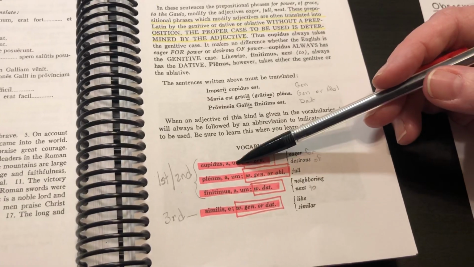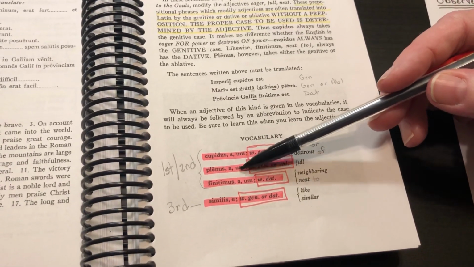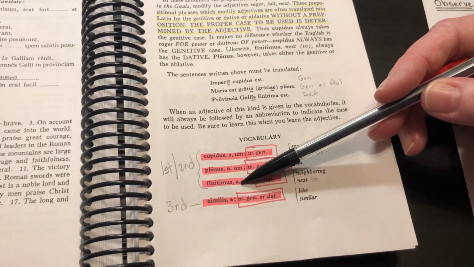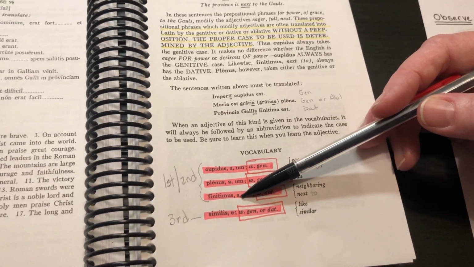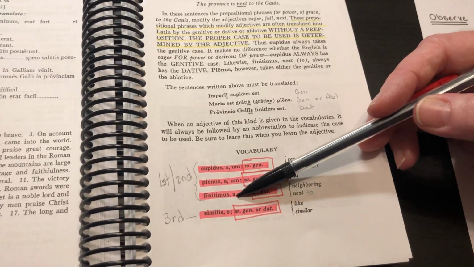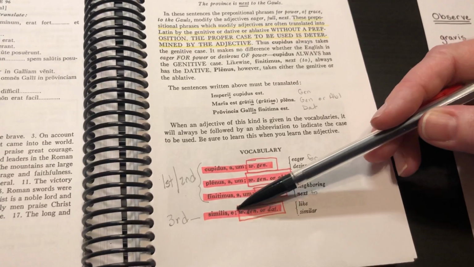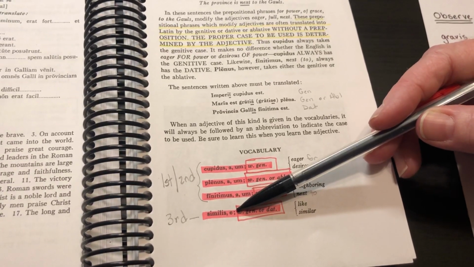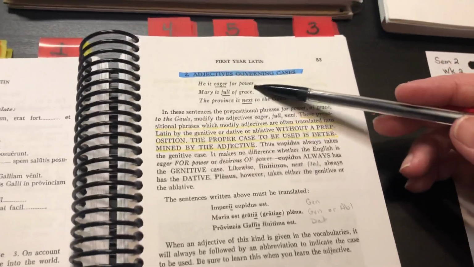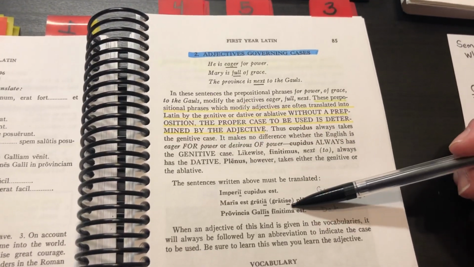One other observation I will want to make is that these are first and second declension adjectives, so they will follow the first and second declension endings based on gender, and then this one is third declension. But let me walk you through these sentences, and then these are the translations down here. Let me show you what it looks like.